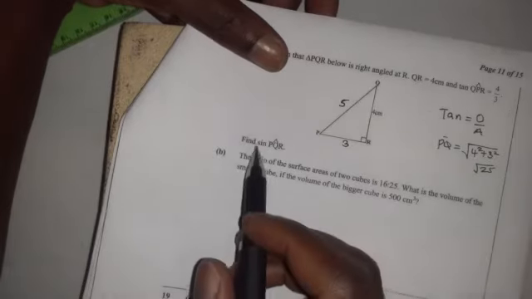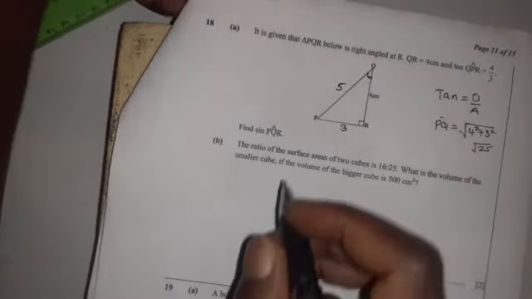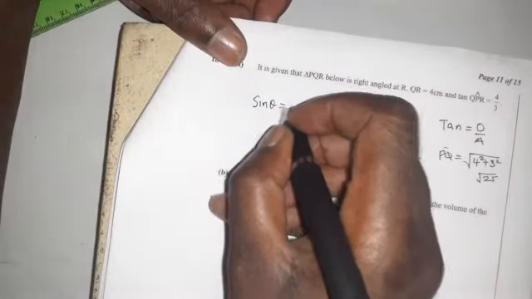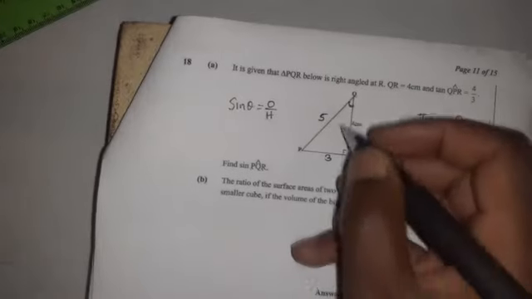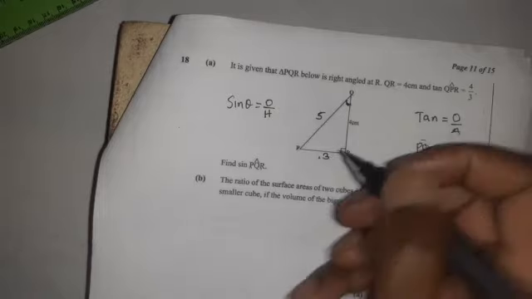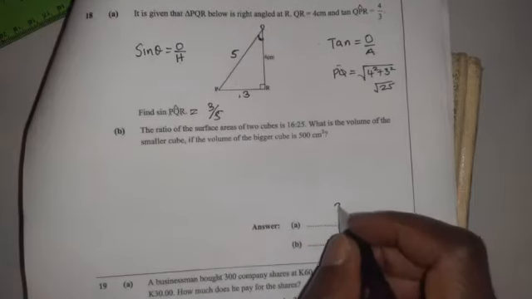So now, what do we want to find? Here we want to find sine PQR, meaning this angle here. That's the angle that we want to find. Sine theta is equal to opposite over hypotenuse. So in this case, what is our opposite? The opposite to this angle is 3. 3 over the hypotenuse, which is 5. So that is what we are going to indicate here, 3/5.